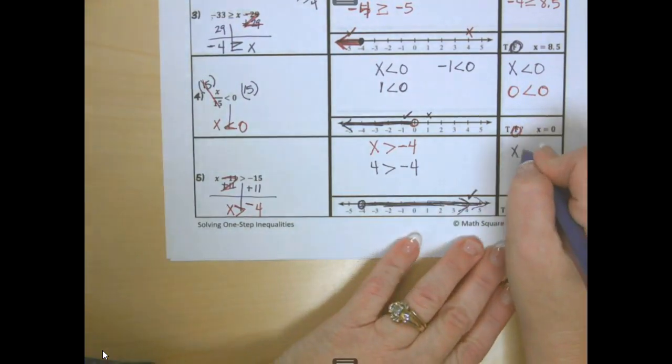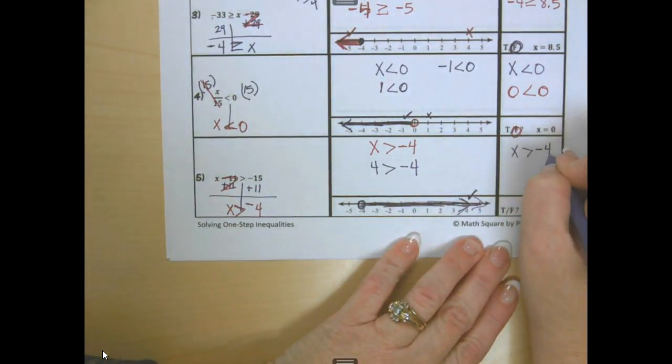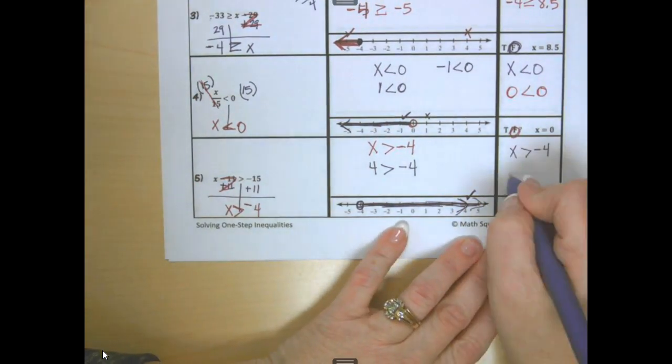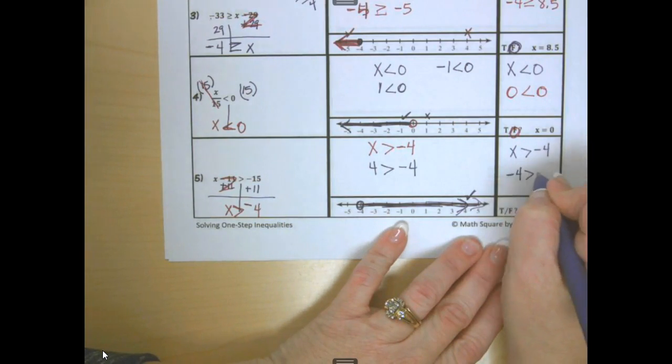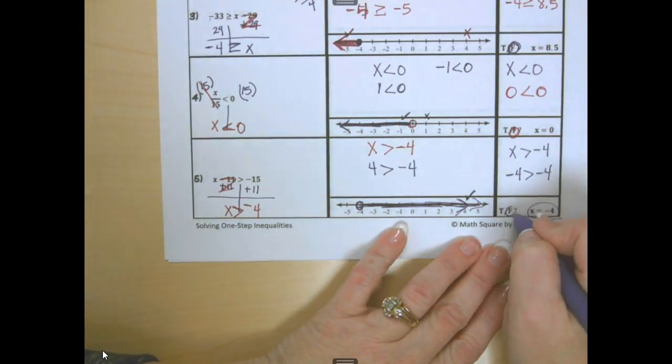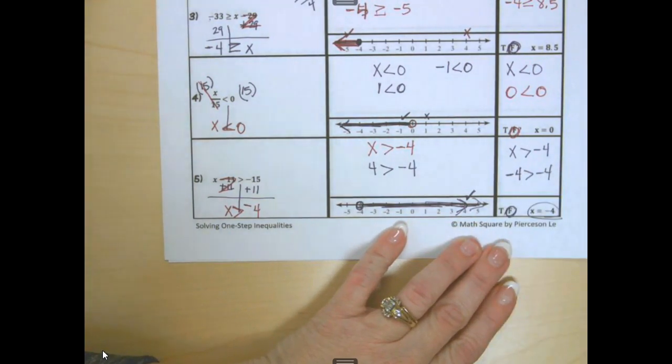So x is greater than negative 4. They're saying negative 4 here. So is negative 4 greater than negative 4? No, they're equal to.